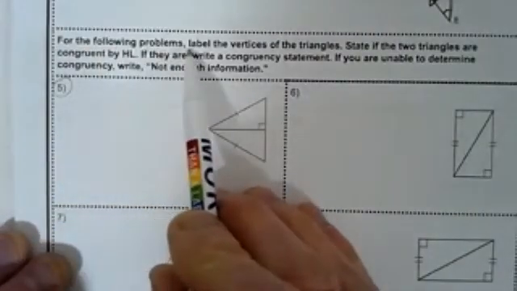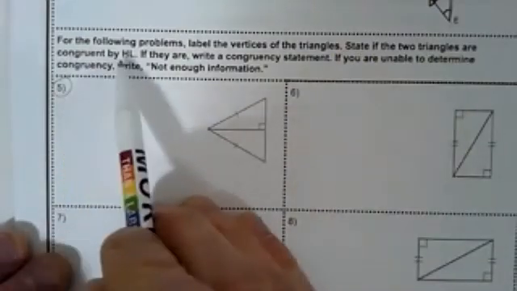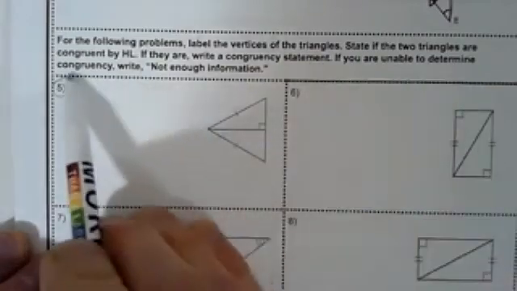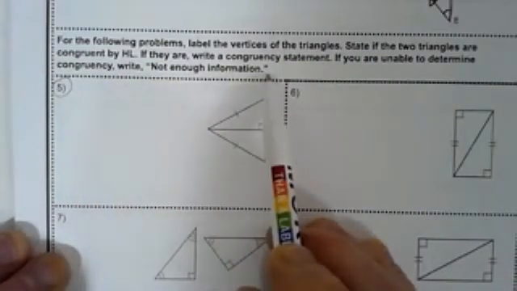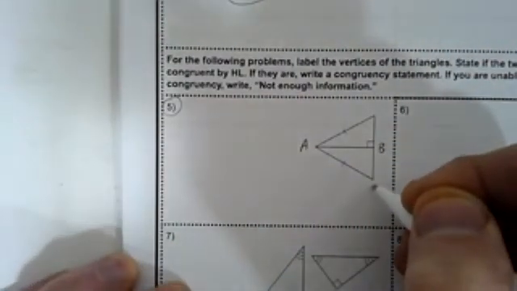All right, let's go ahead and do one more together, and then you can work on the rest of the practice problems in class. I'm going to do number 5. Let's read the instructions first. For the following problems, label the vertices of the triangles. State if the 2 triangles are congruent by HL. If they are, write a congruency statement. If you're unable to determine congruency, write not enough information. Okay, so first step, we have to label our vertices. Let's start with A, B, and I'm going to go with W and X, just some various letters.